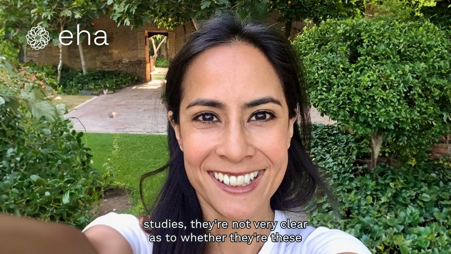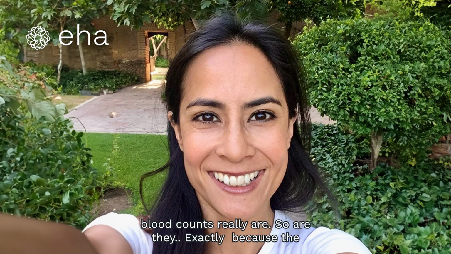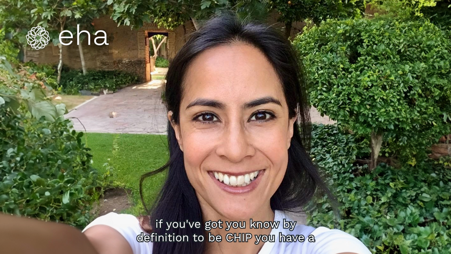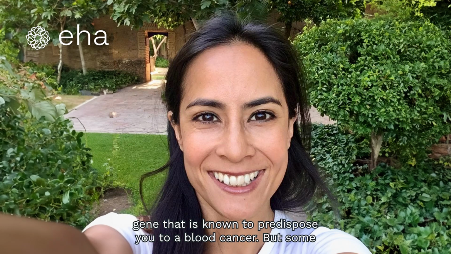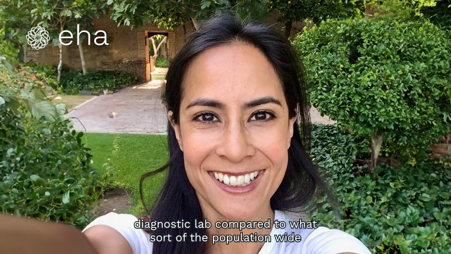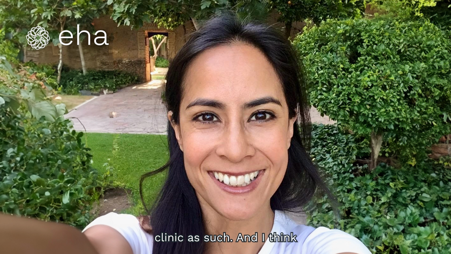Yeah. But to be honest, it's a handful. Most of this is very much in the research domain when you think about real CHIP. Even when you look at some of the biggest studies, they're not very clear as to whether these patients do have something else going on and what their blood counts really are. Because the information is simply not there. Are they exactly clonal hematopoiesis of indeterminate potential? By definition, to be CHIP, you have a somatic mutation, more than 2% variant allele frequency, in a gene that is known to predispose you to a blood cancer. But some of these patients have normal blood counts. So I think it's very different, what we see in a diagnostics lab compared to what the population-wide studies are demonstrating.